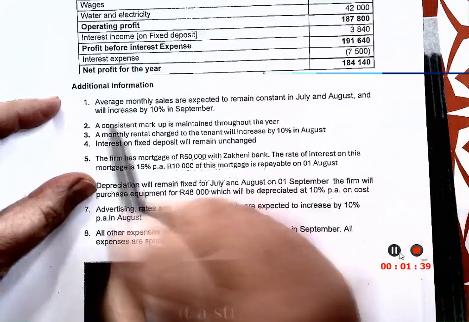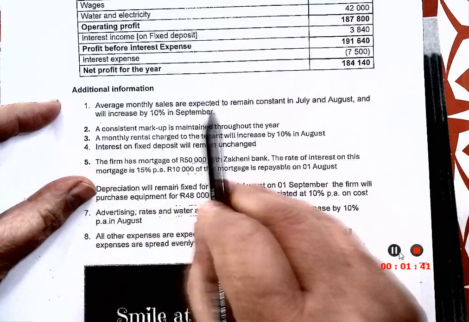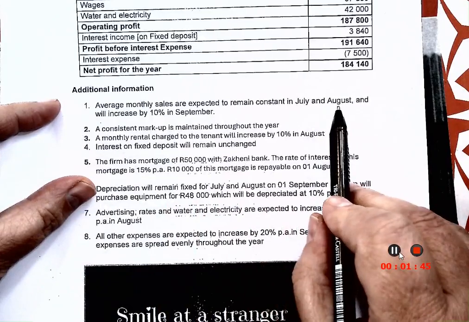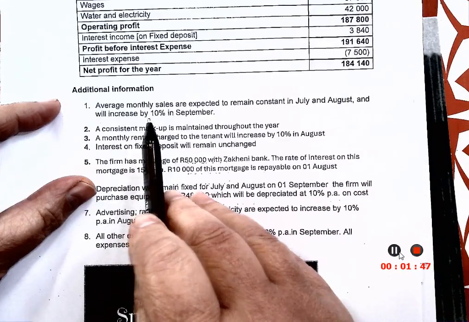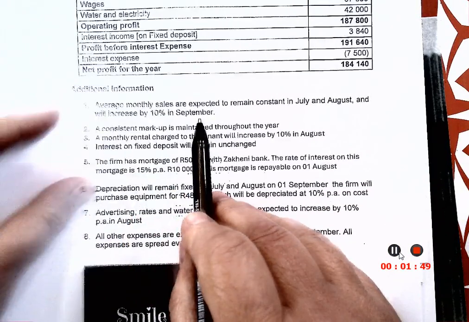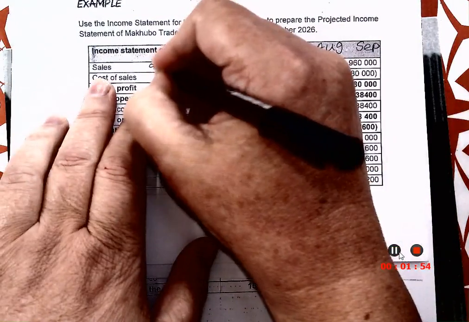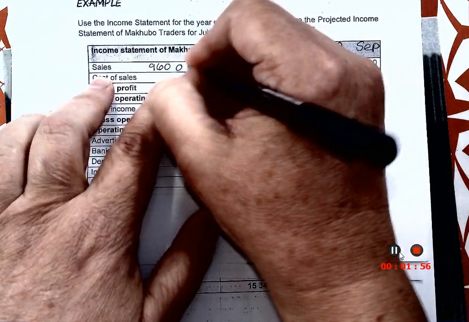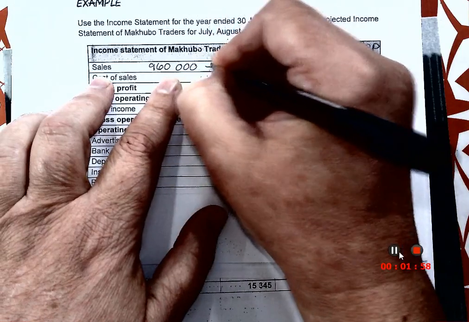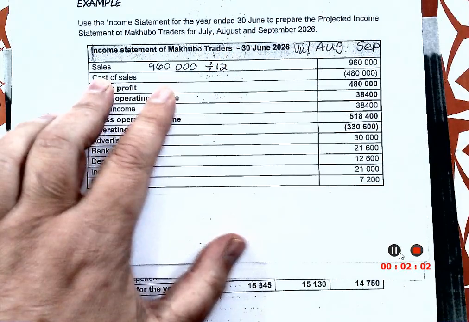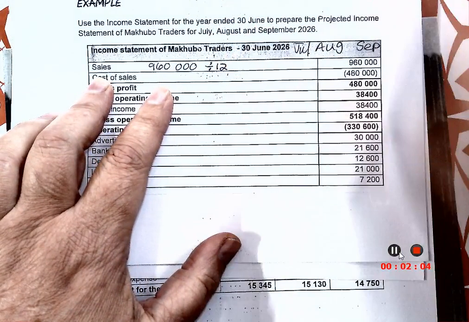So, now let's read. The first one they say, average monthly sales are expected to remain constant in July and August and increase 10% in September. Now, if I divide 960 with 12, I will get my average monthly sale, which is what? 80,000.